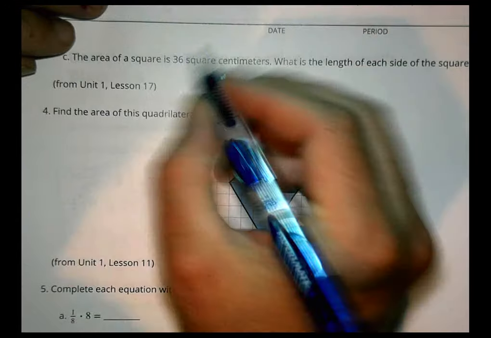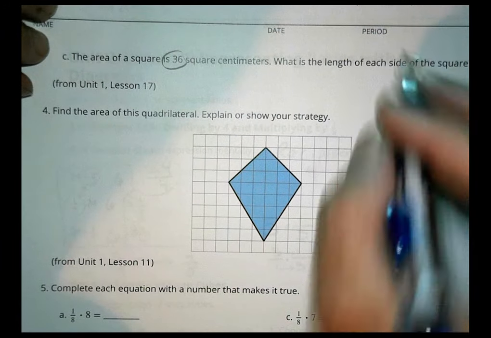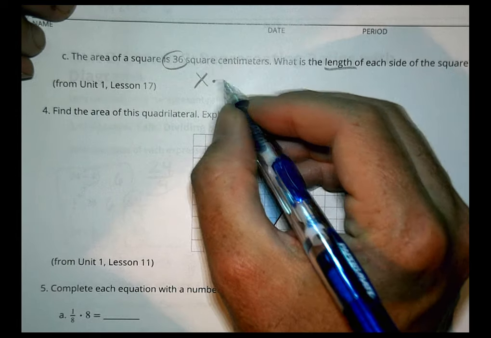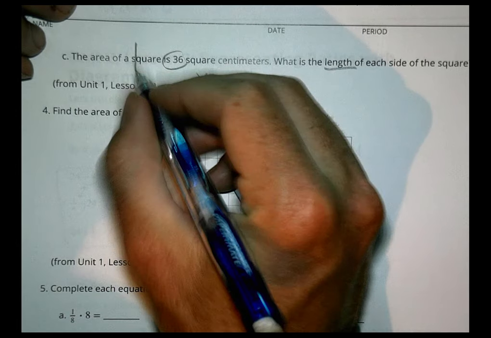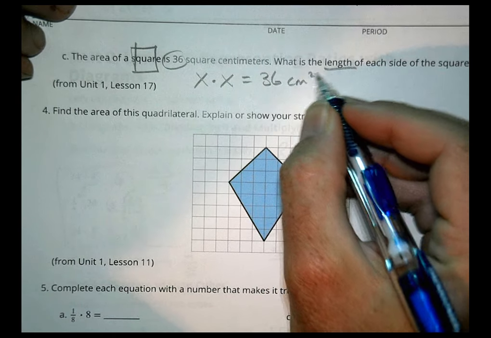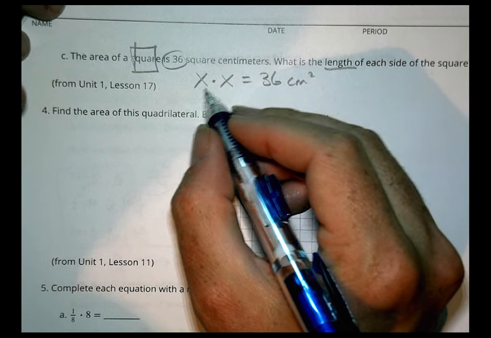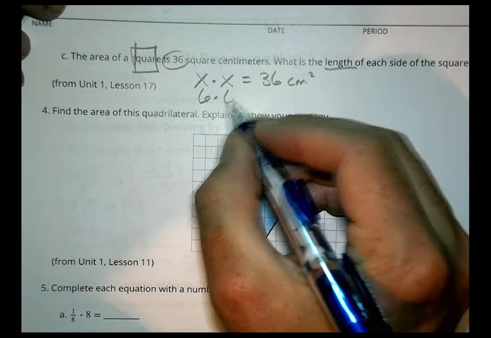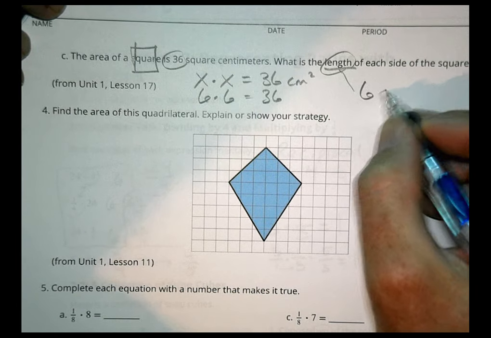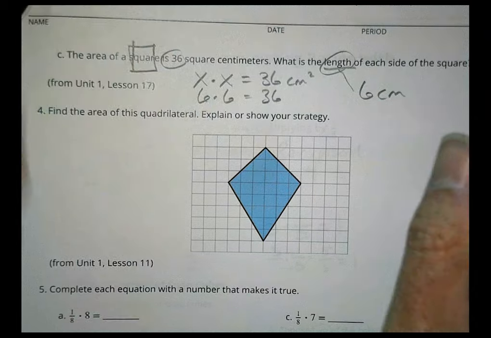The area of a square is 36 square centimeters. What's the length of each side? So we're asking what number times itself, because it's a square, can equal 36 square centimeters. So in this case, knowing our math facts, 6 times 6 equals 36. So the length would actually be 6 centimeters.